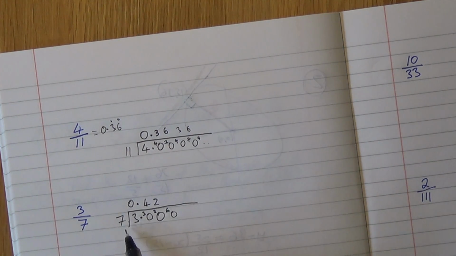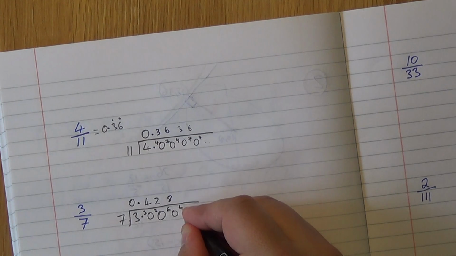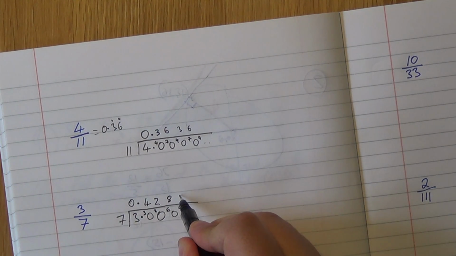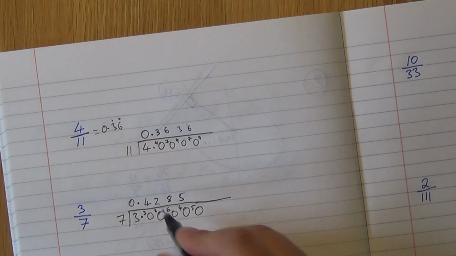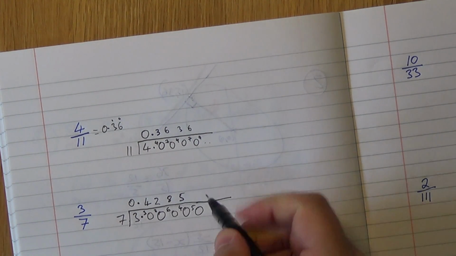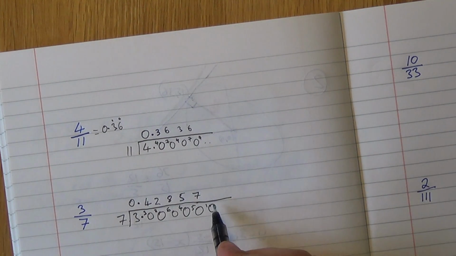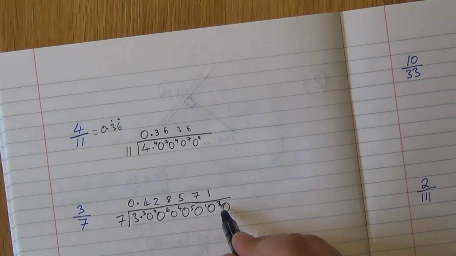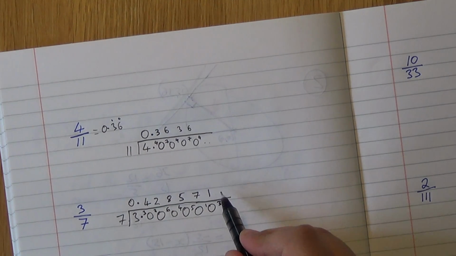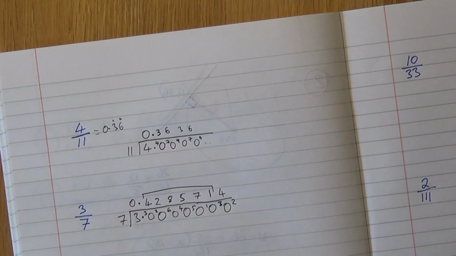Well, this looks like it's going for a while now. 7 into 60 goes 8 times with 4 left over. 7s into 40 go 5 times with 5 left over. 7s into 50 go 7 times with 1 left over. 7s into 10 go once with 3 left over, and we're back to this 30 again, which means I'll have the same 4 and the same 2 left over. So all 6 of these digits repeat.